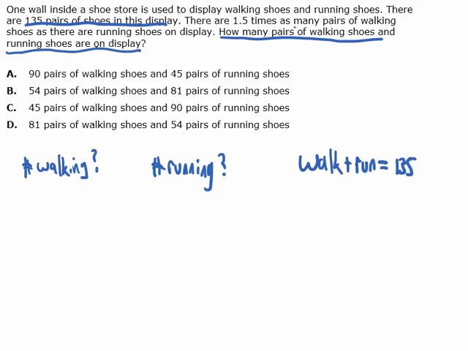Next, I know there are 1.5 times as many pairs of walking as there are running shoes on the display. So whatever running shoes I get, I'm going to multiply that by 1.5 to get the walking. So, running times 1.5 equals the walking. I'll read that again just to make absolutely sure. There are 1.5 times as many pairs of walking shoes as there are running shoes. So yes, I take the running shoes and multiply by 1.5, and that will give me the number of walking shoes.